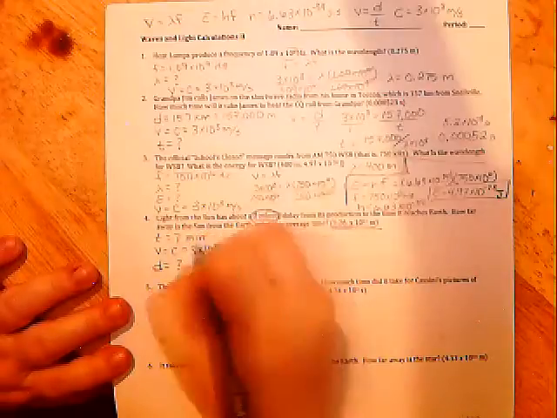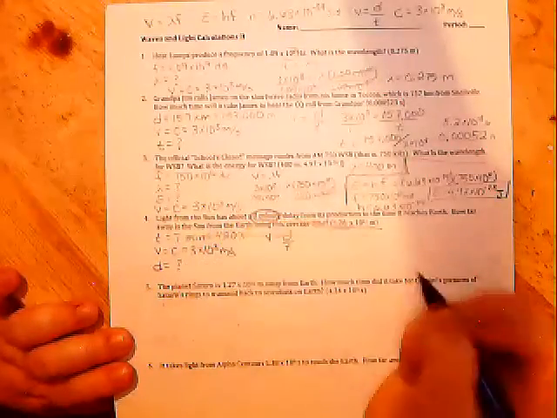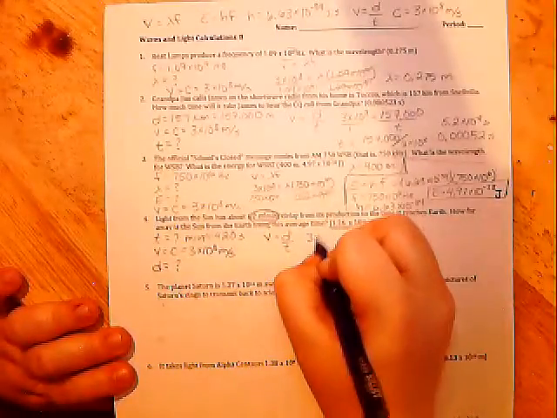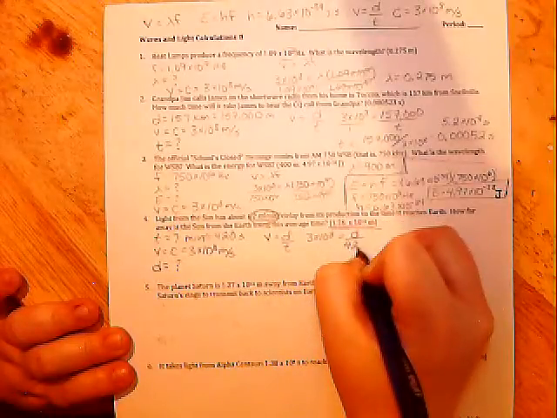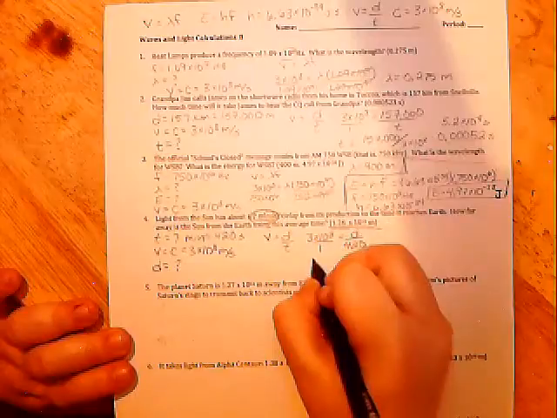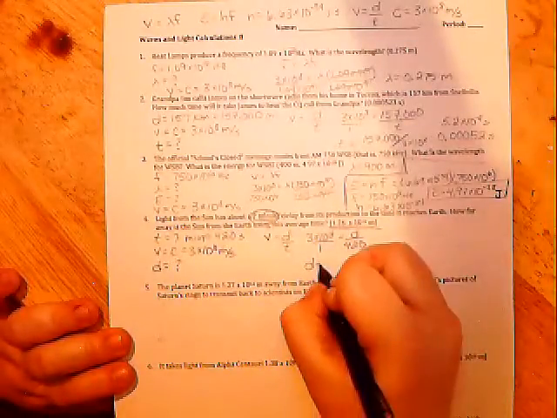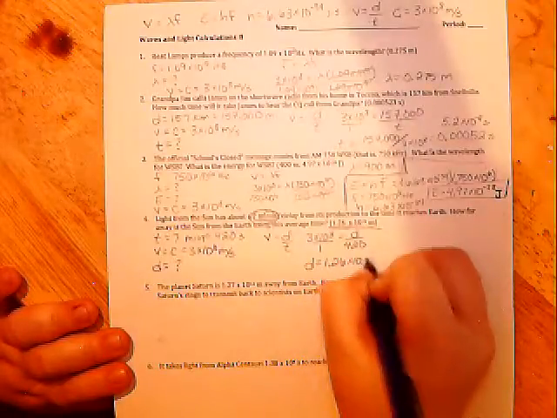So 7 minutes times 60 gives us 420 seconds. Once you do that, then it's just plug and chug. 3 times 10 to the 8th equals d over 420. Cross multiply, 3 times 10 to the 8th times 420 gives us a distance of 1.26 times 10 to the positive 11th meters.